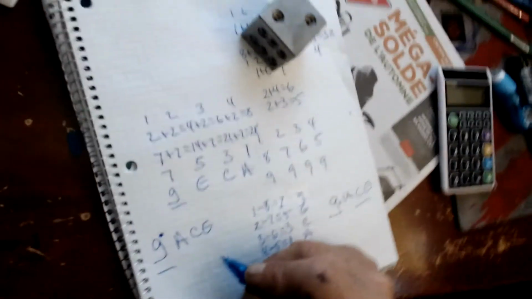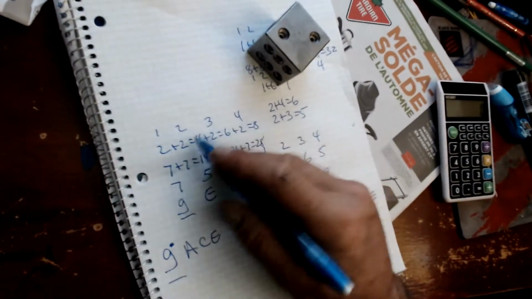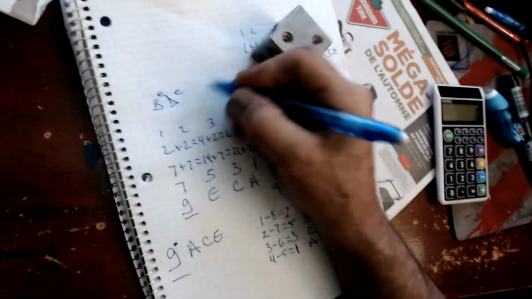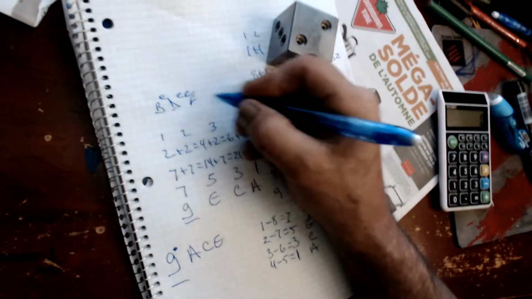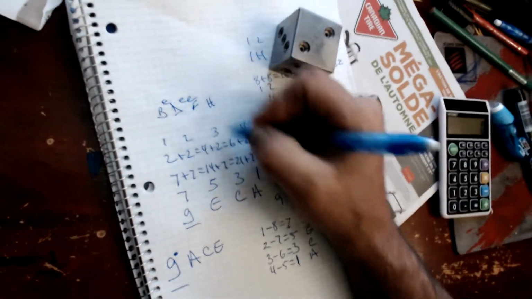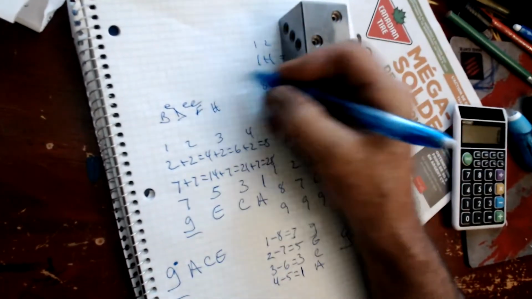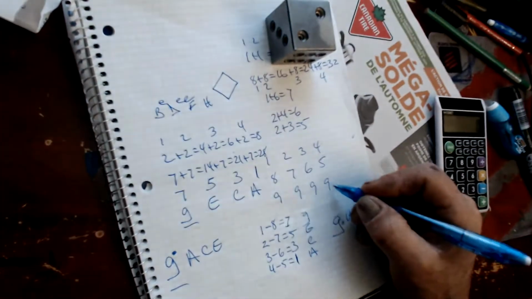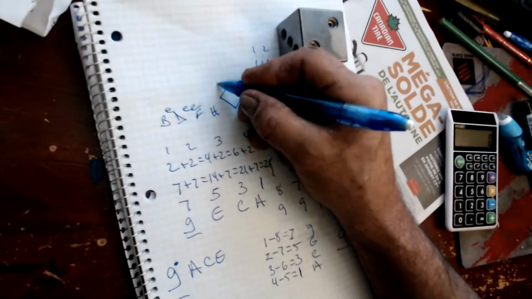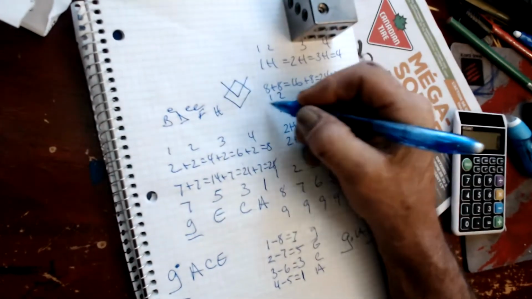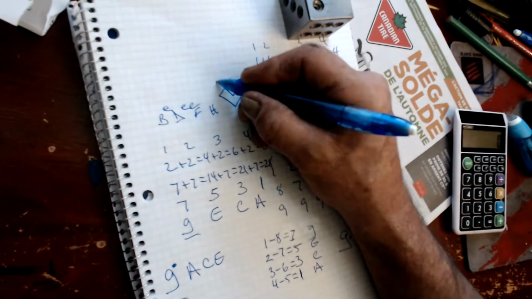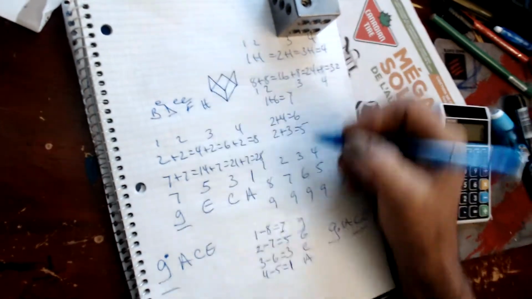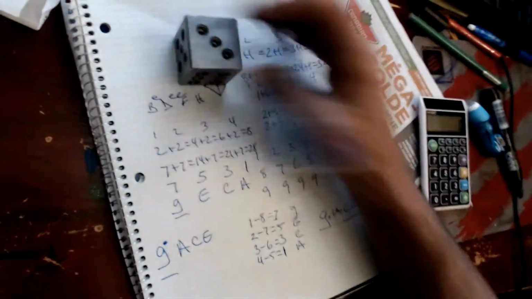G ace. The other one is 2, 4, 6, 8. B, D, F, G. There's your B, D, F, G. And here's your 1, 3, 5. That's what it is. Maybe we can design something out of it. I don't know. Maybe we could. But that's what it does. So now we're going to look at 3.